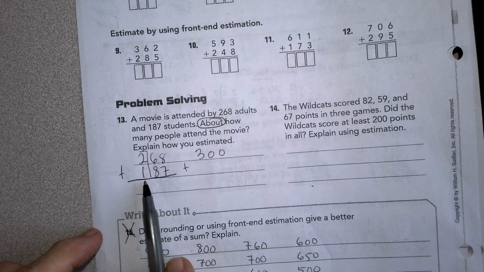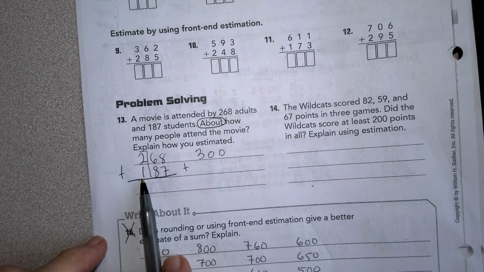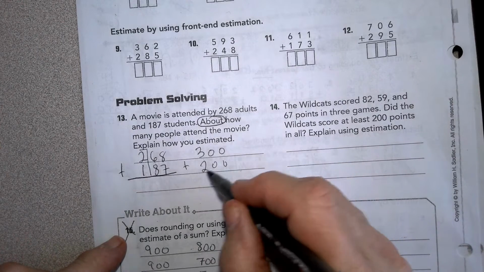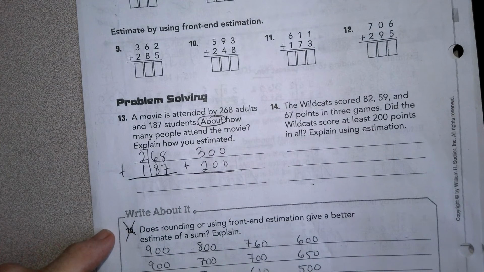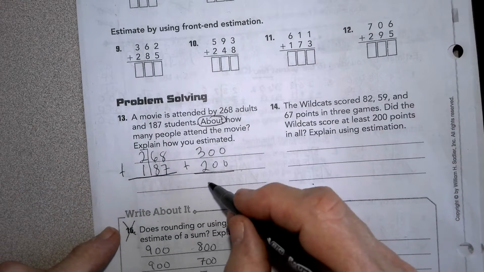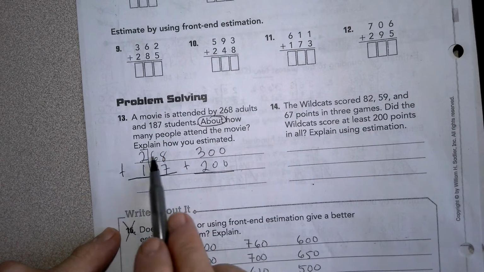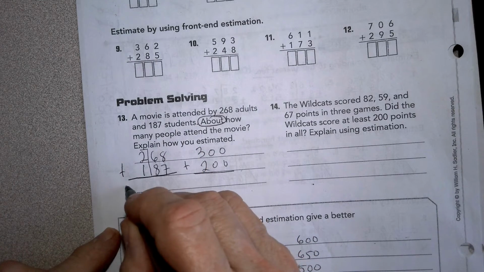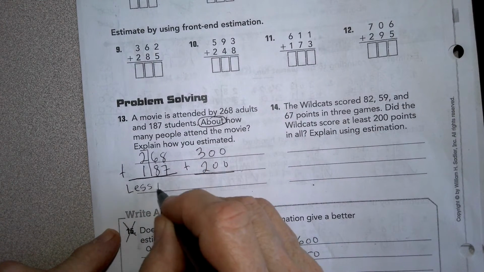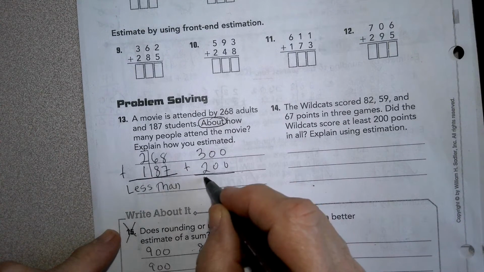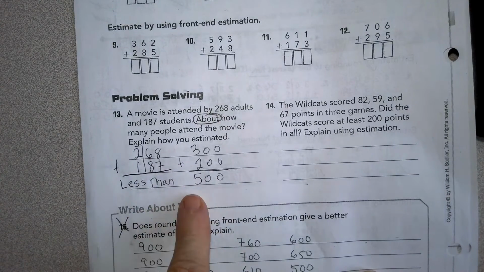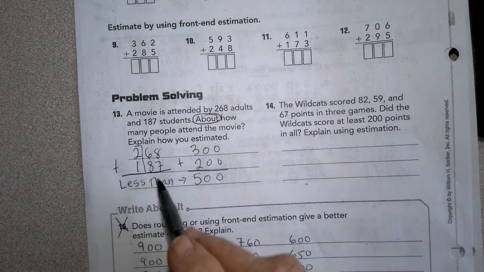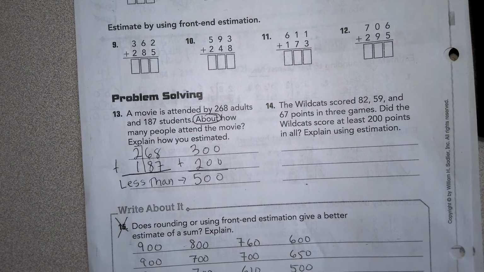Then, is the next one closer to 200? I'm sorry, 100 or 200? 200. And so about how many people attended? 500. About, and in fact, our numbers were really less than that. So I'm going to start it way over here. Less than 500. So a little bit less than 500. Okay. Is that an N? That's an N. T-H-A-N. Right.